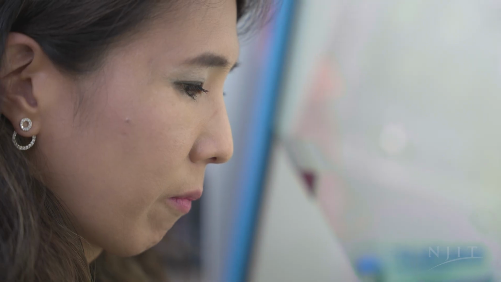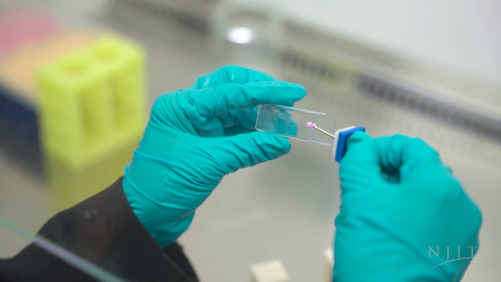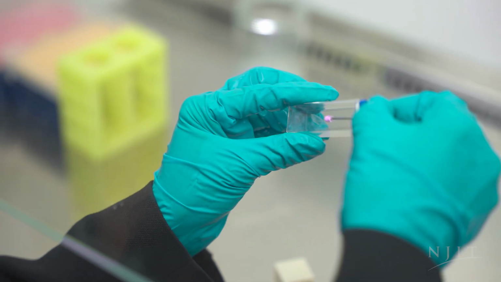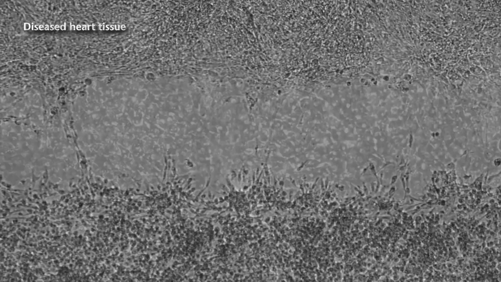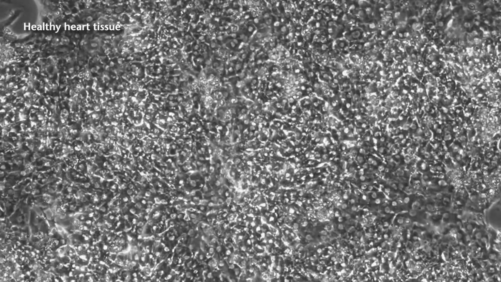Currently, what we're focusing on is developing human engineered tissue models that integrate stem cells, biomaterials, and biomimetic bioreactor systems. More recently, we have been developing these engineered diseased tissue models, which is a paradigm shift from developing a healthy tissue.